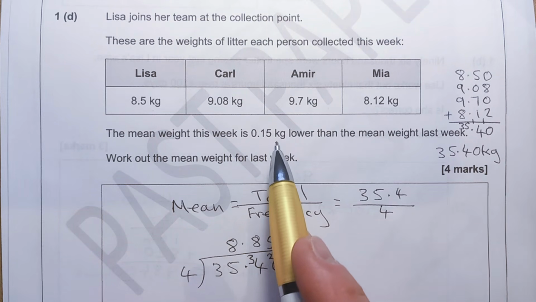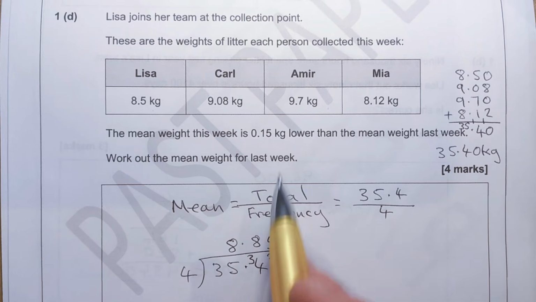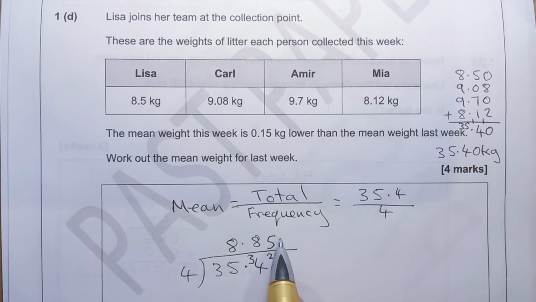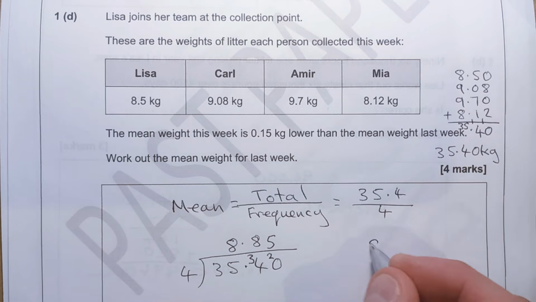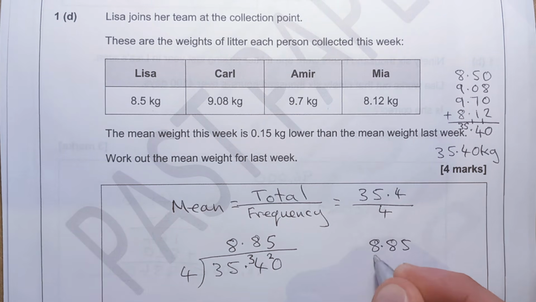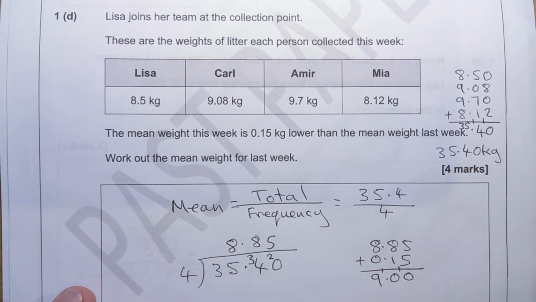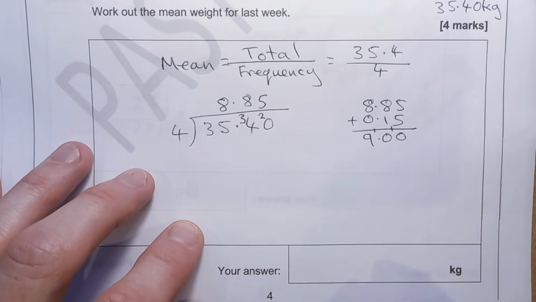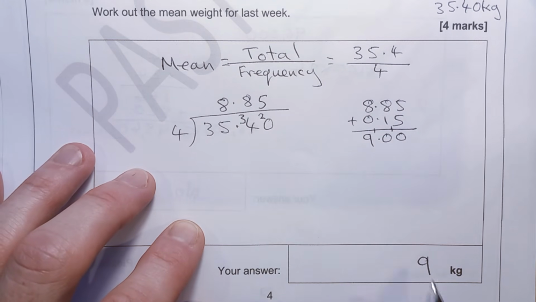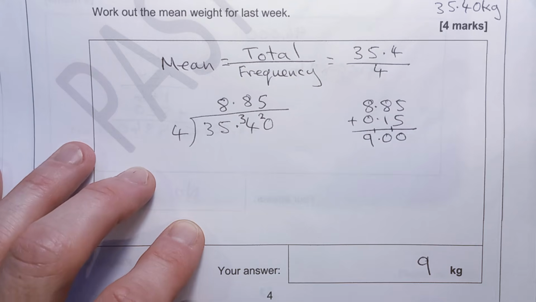And they said the mean this week, which is what we've just worked out, is 0.15 lower than the mean last week. So what we need to do is to add that 0.15 onto the 8.85 we've just worked out. So we've got 5 plus 5 is 10, 8 plus 1 is 9, plus another 1 is 10. Bring the decimal point down, 8 plus 1 is 9. So we've got exactly, we can put this in the answer box, 9 kilograms. And we don't need to put the zeros because they're after the decimal point.